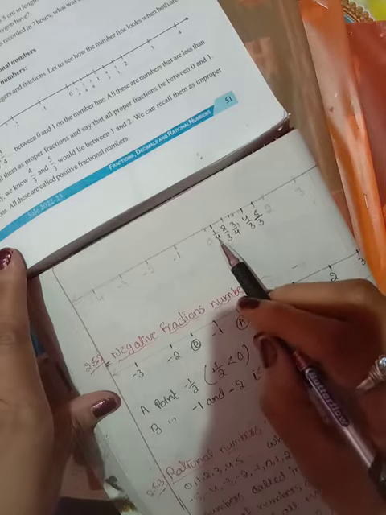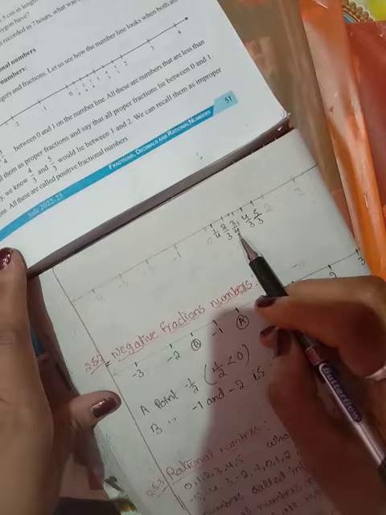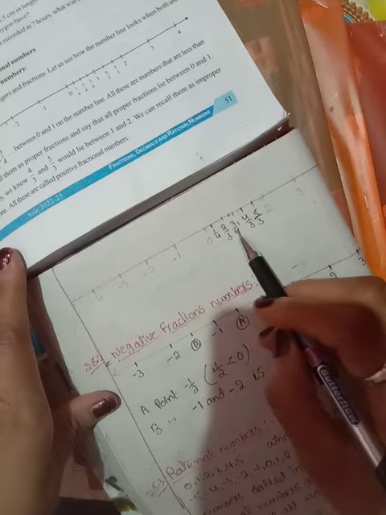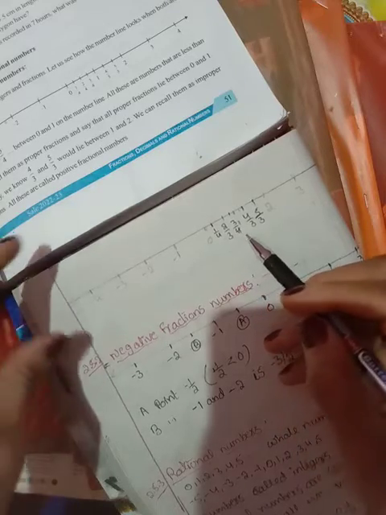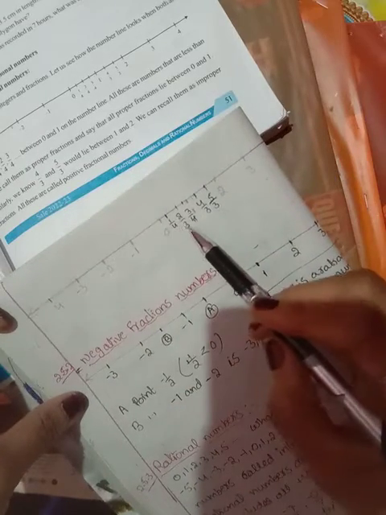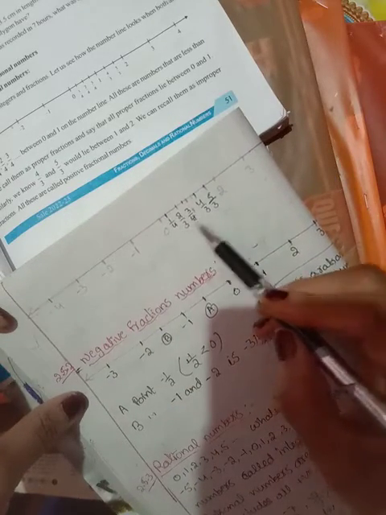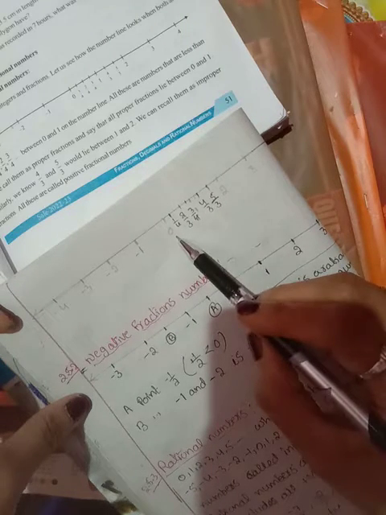On the number line, after 0 we have 1 by 4, 2 by 4, 3 by 4. These are positive fractional numbers, all between 0 and 1.